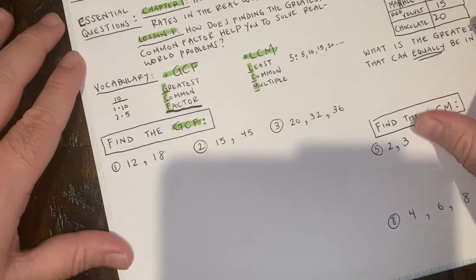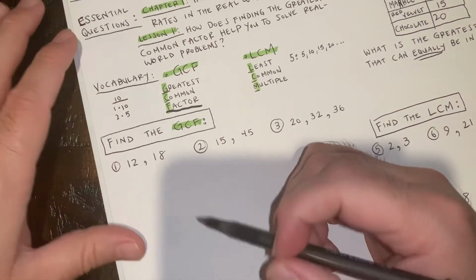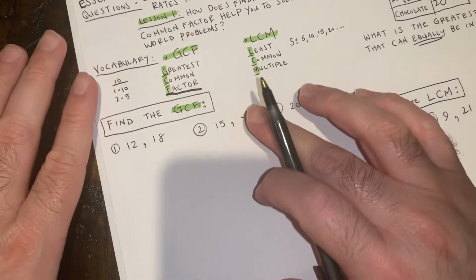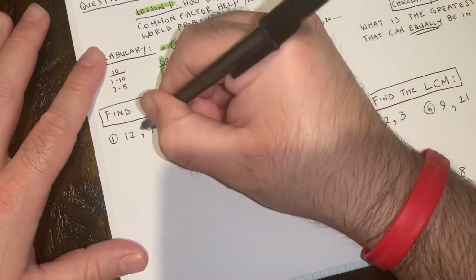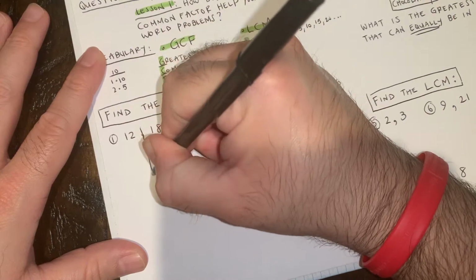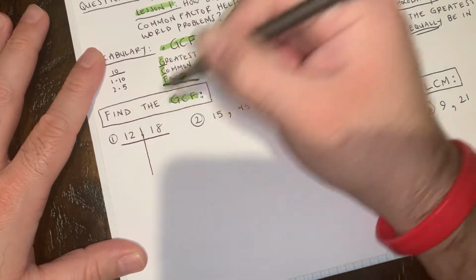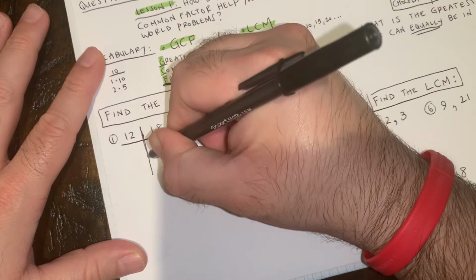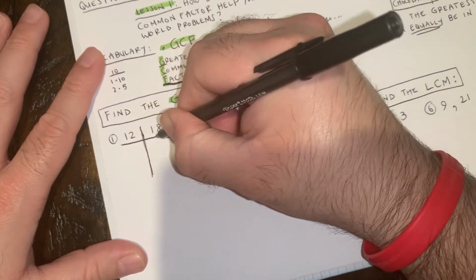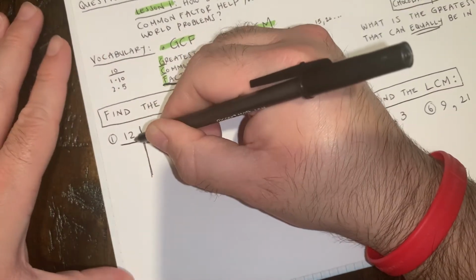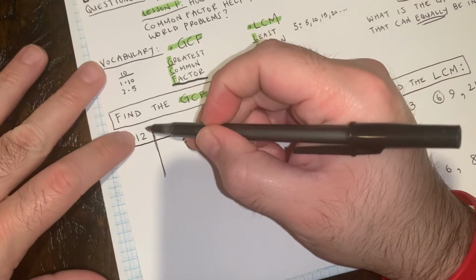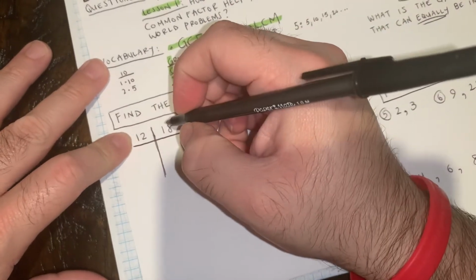So right here, we're finding the greatest common factor of 12 and 18. So what I like to do, I like to call it a T-chart or a T-table. Basically, I'm going to split this like that. So you can see that basically that looks like a big T. So on this side, I'm going to think of the numbers that give me 12. So it helps if you start in order.